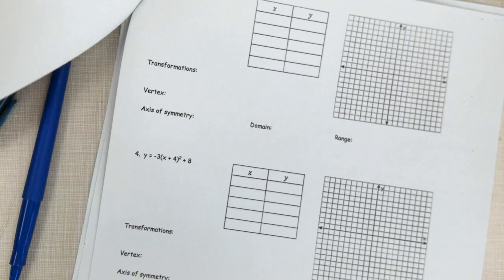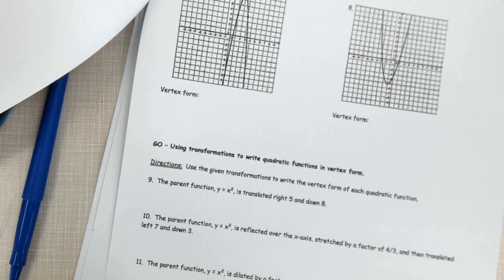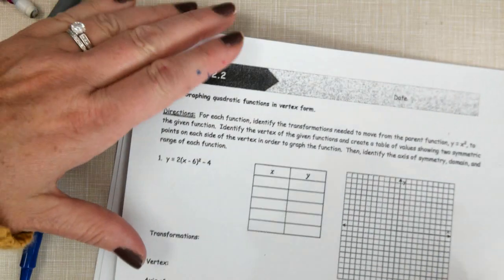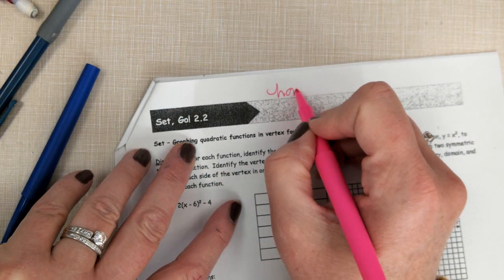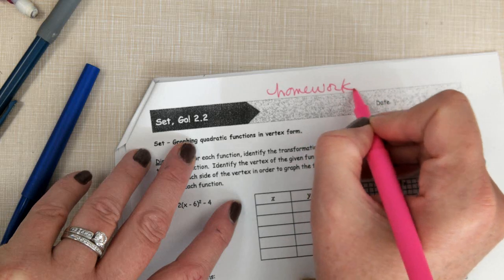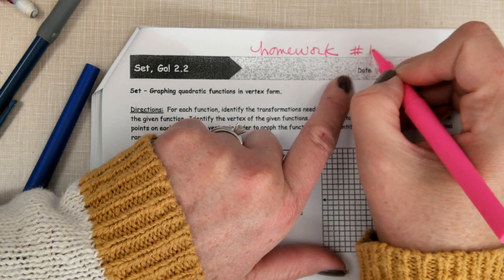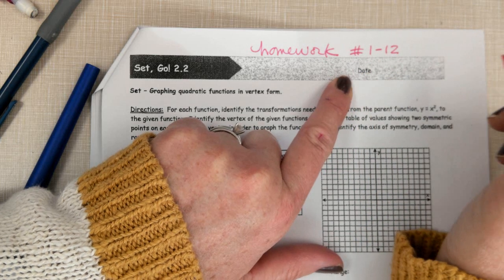1, 2, 3, 4, 5, 6, 7, 8, 9, 10, 11, 12. Okay, so 12 questions, all of which have been answered in some way, shape, or form via notes or video or whatnot. So homework numbers 1 through 12, and that is what you are going to submit to Canvas.